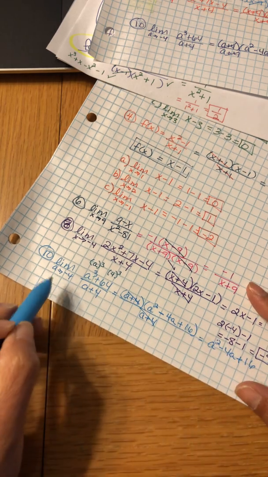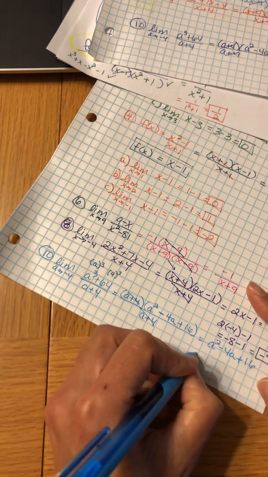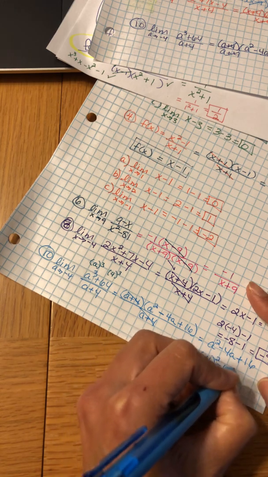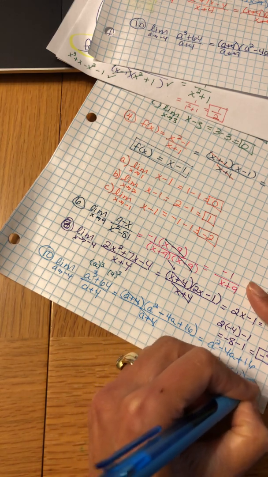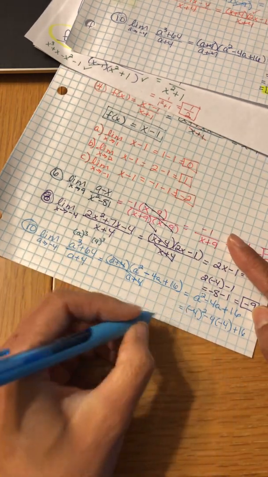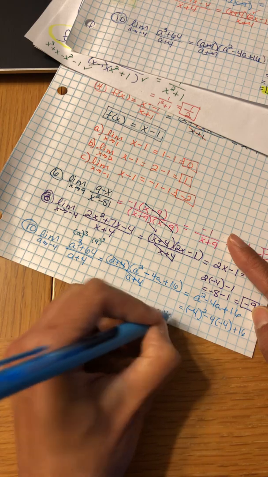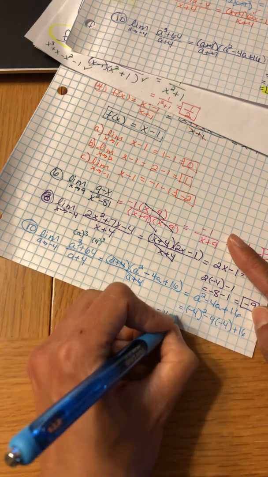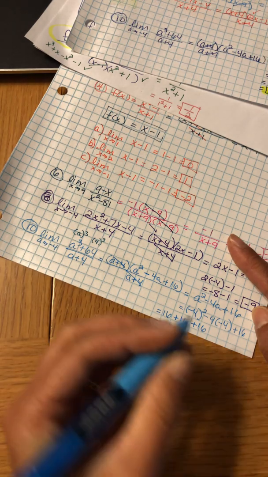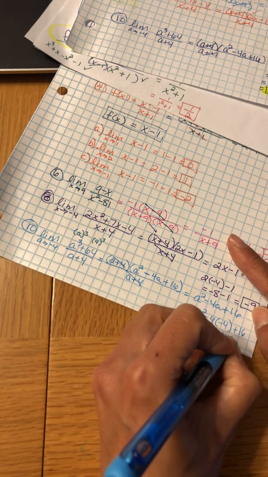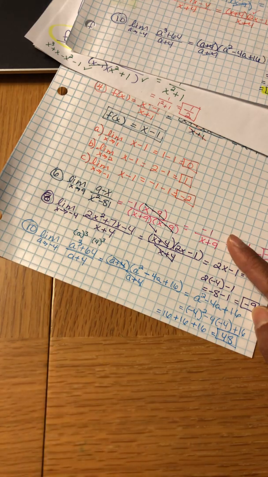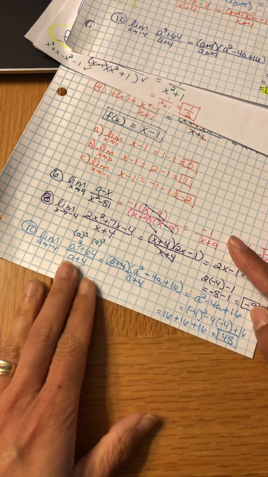Okay, now we can plug in a negative 4. So we'll have negative 4 squared minus 4 times negative 4 plus 16. Negative 4 squared is 16. Negative 4 times negative 4 is positive 16, plus 16. 16 plus 16 plus 16 is 48. So the limit as a approaches negative 4 is 48. That's number 10.